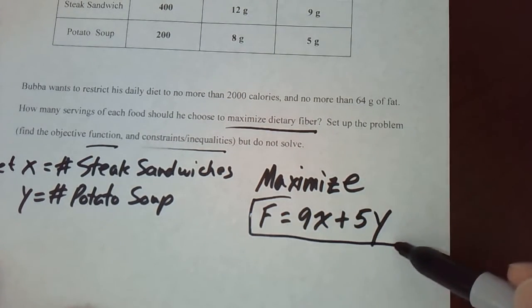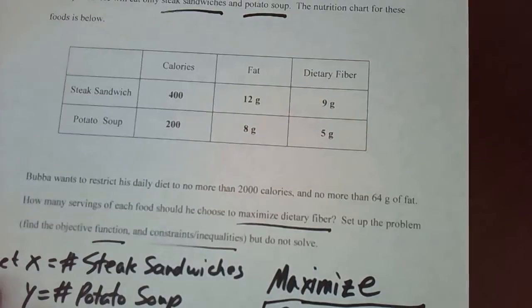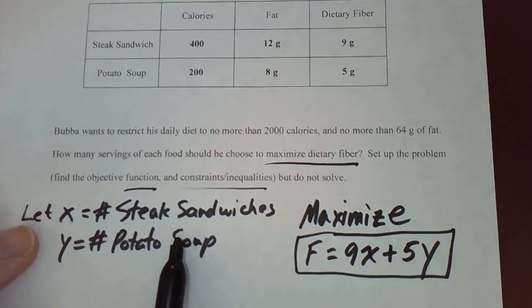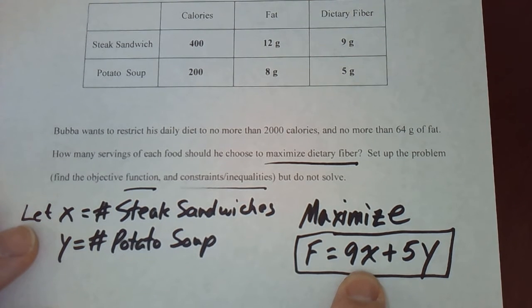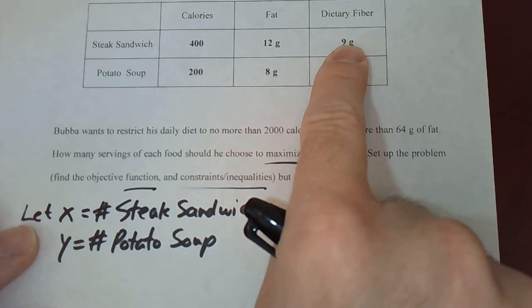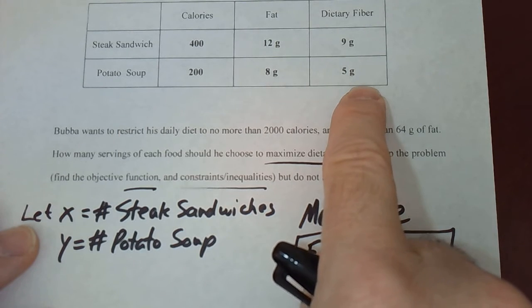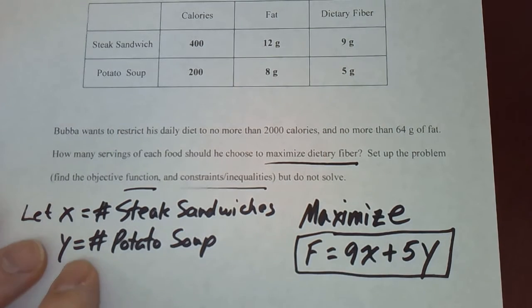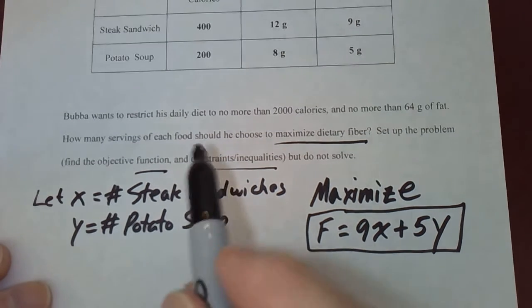Now make sure we understand that. This is our objective function that we want to maximize. That's because if x is the number of steak sandwiches, 9x is the number of dietary fiber grams he's going to get from those steak sandwiches because of this number right here. And potato soup has 5 grams of dietary fiber per cup of potato soup. So it would be plus 5 grams times the number of cups of potato soup. So that's the function we need to maximize.